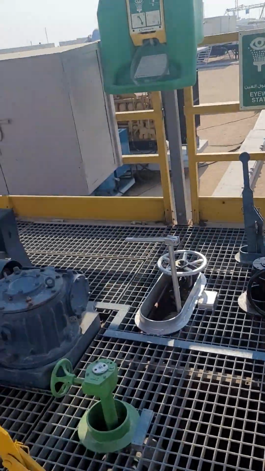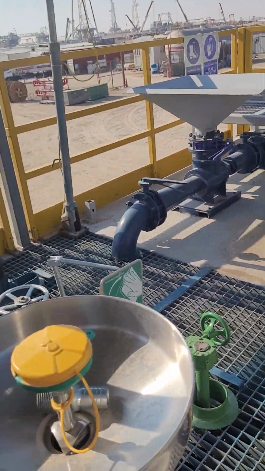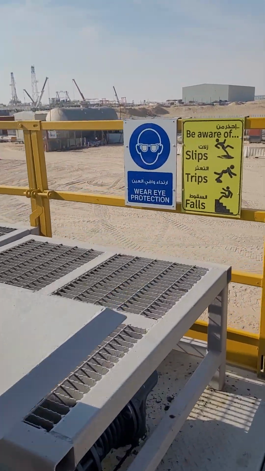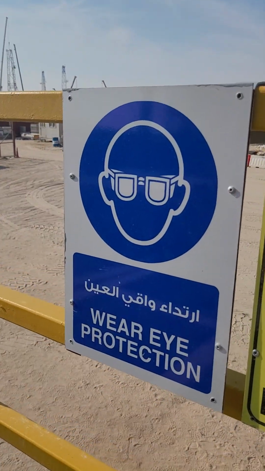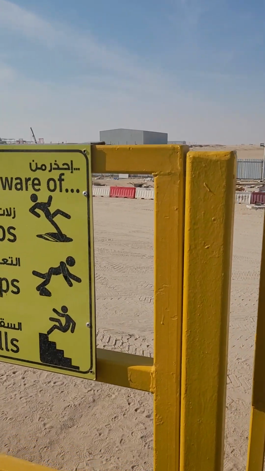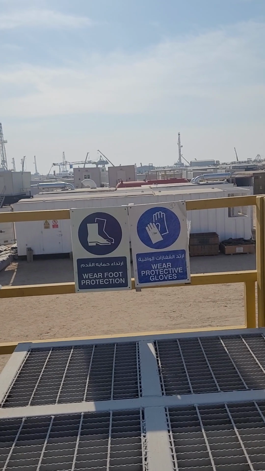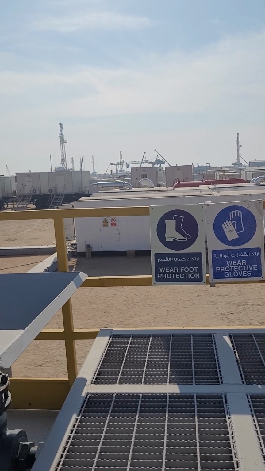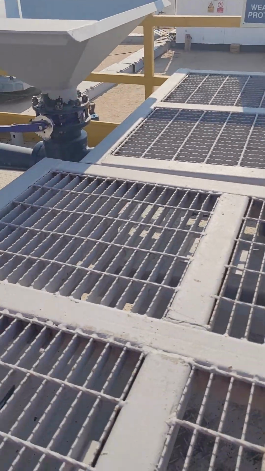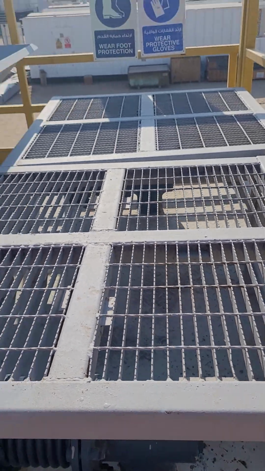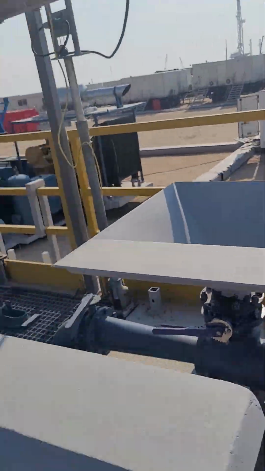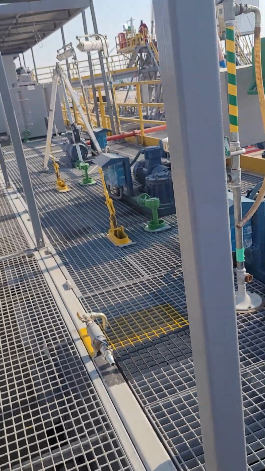And before we have any problem while we are mixing, we have to wear the PPE. For example, wear eye protection, and be careful to prevent slips, trips and falls. Also, we have to wear gloves. We have to wear foot protection, safety boots. Here we can put the chemicals, and they will fall down and mix together with the fresh water.